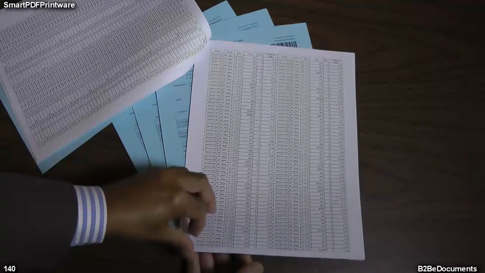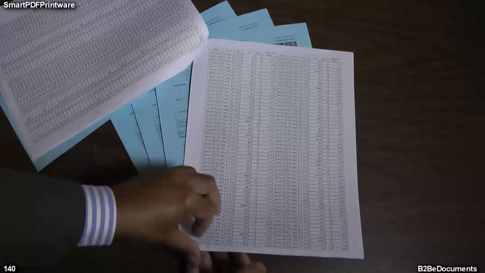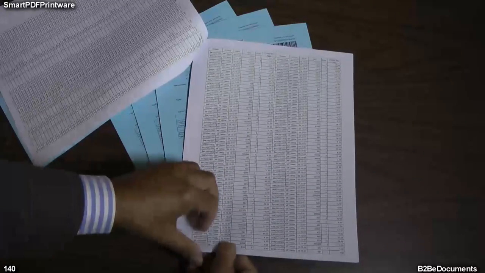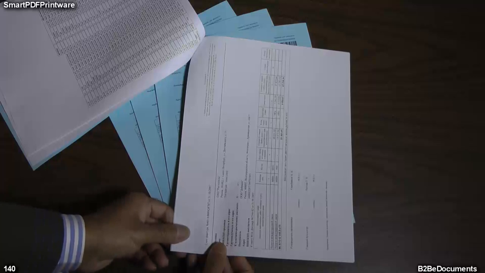There are variable number of pages in call details, followed by call summary page.